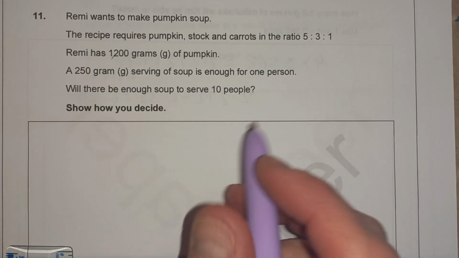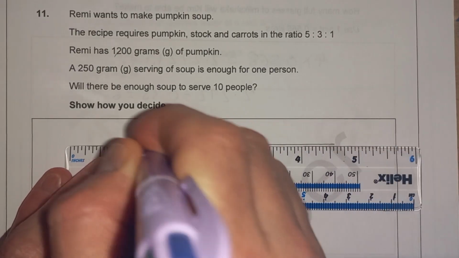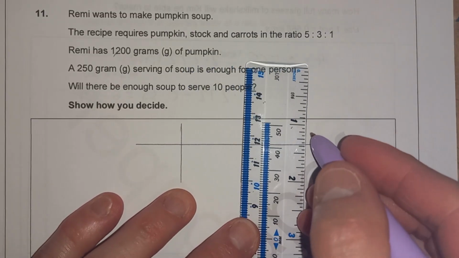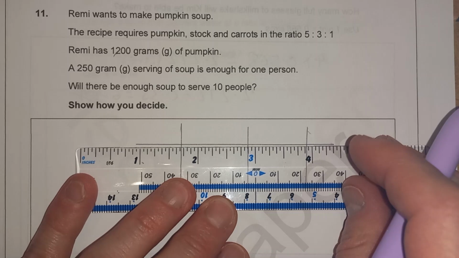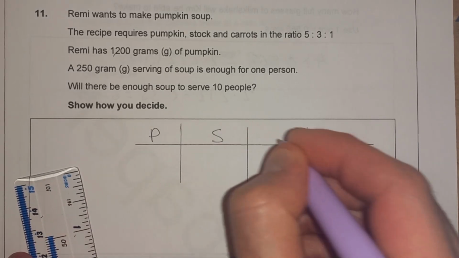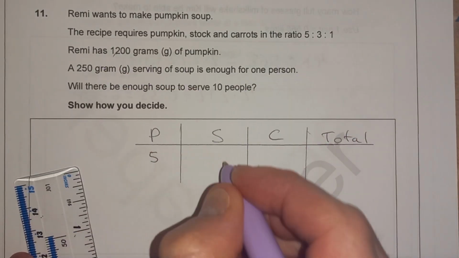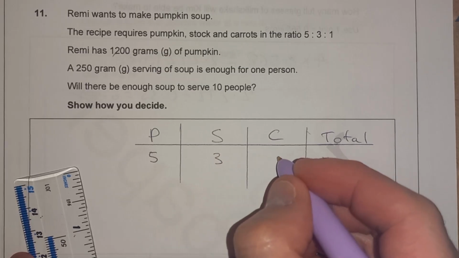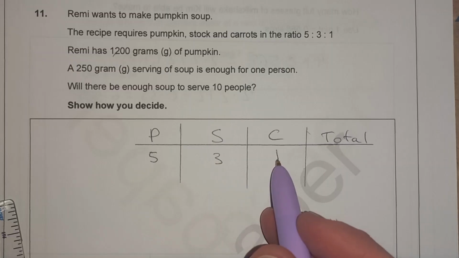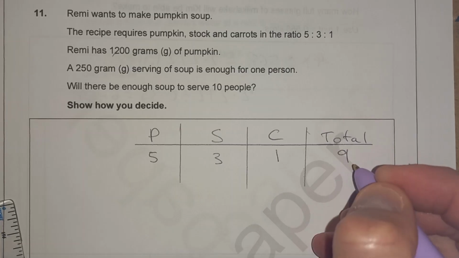Show how you decide. So we've got a ratio question, so we're going to draw a ratio table. And we're going to need something for our pumpkin, stock, carrots, and then we're going to have a total. We know the ratio is 5 pumpkin to 3 stock to 1 carrot. So if that's all we had, we'd have 5 parts pumpkin, 3 parts stock, 1 part carrot. Altogether, that would be 5 plus 3 is 8, plus 1 is 9.